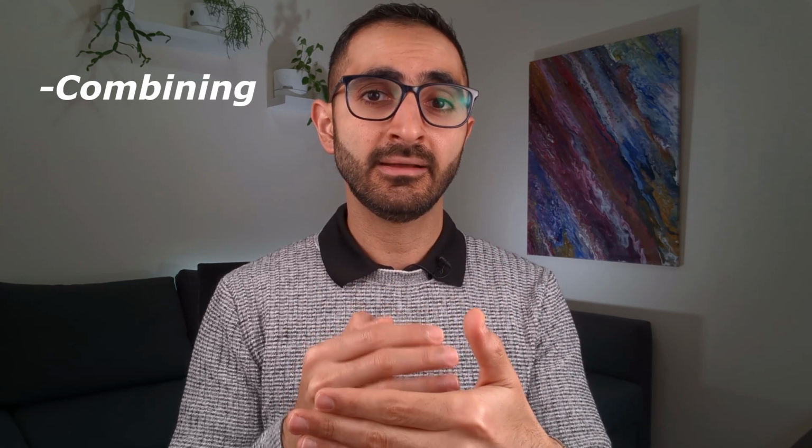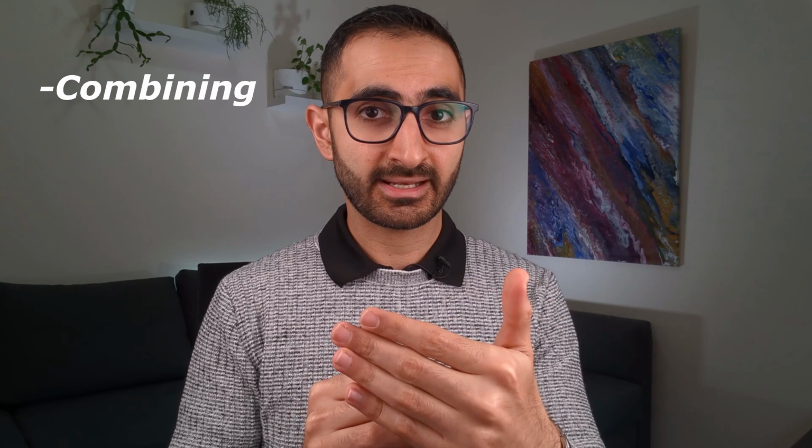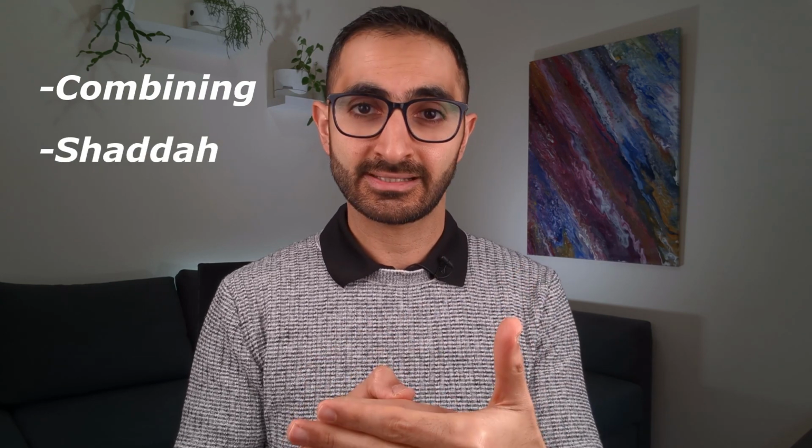So what's the applied definition of idgham? Idgham is combining two letters together. In this example, the noon of faman and the ya of ya'mal, famay. So that's the two letters combined together, where the second letter now has a shadda, famayya. It's an emphasized letter, and you're in the makhraj of the second letter, the makhraj of the ya. فَمَيَّ. We're not mentioning the noon.